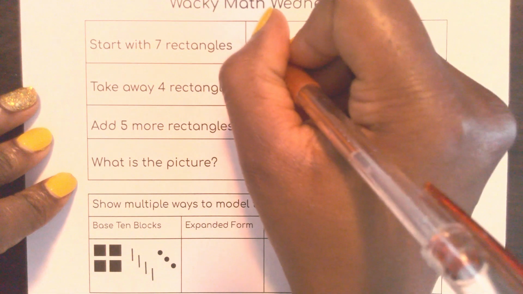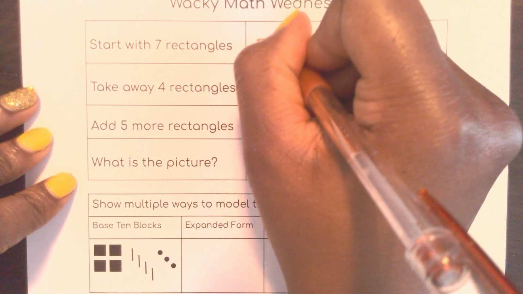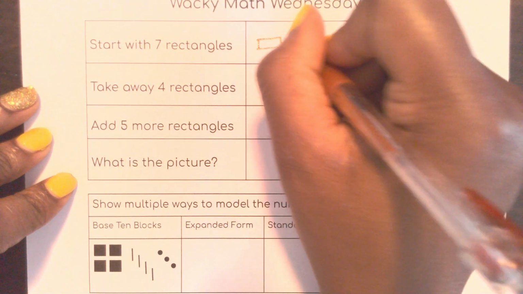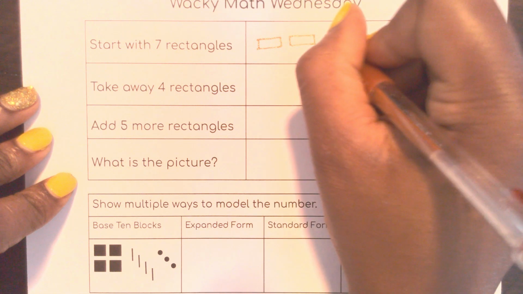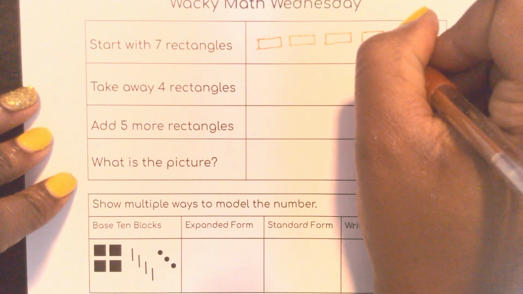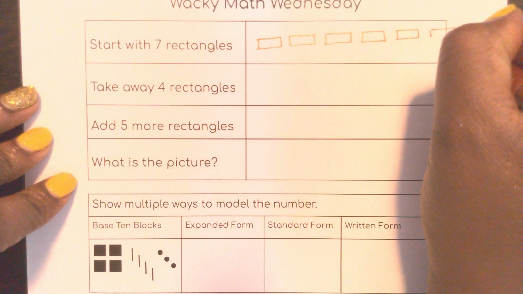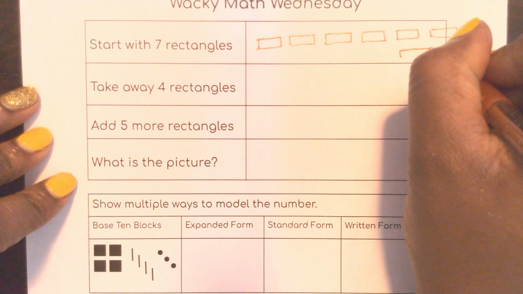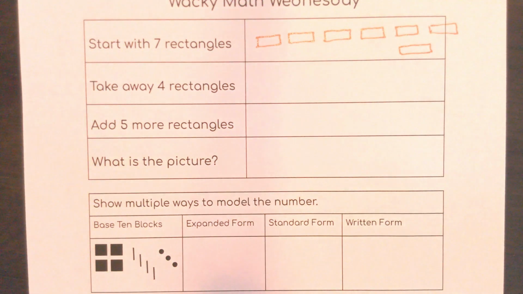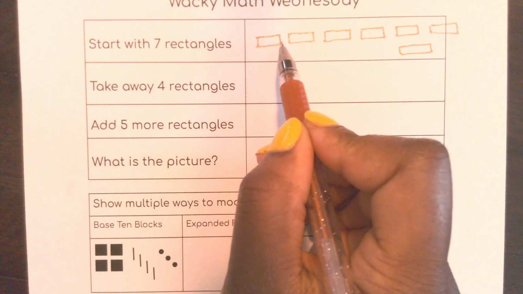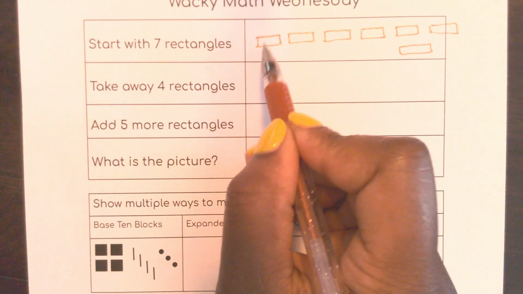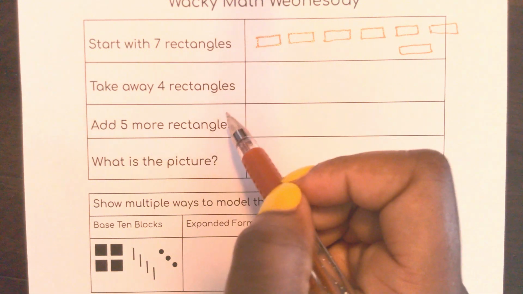rectangles. So I need 2, 3, 4, 5, 6, and I'll put the 7th one down here. So rectangles, remember they have 2 sides that are the same and adjoining 2 other sides that are the same.